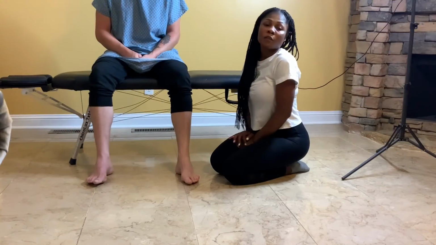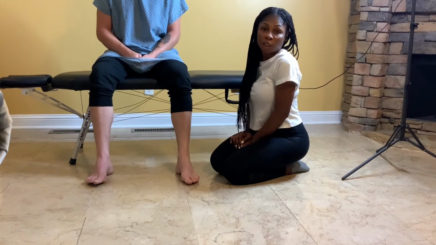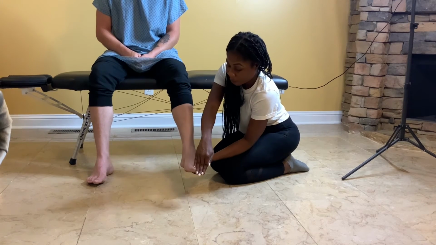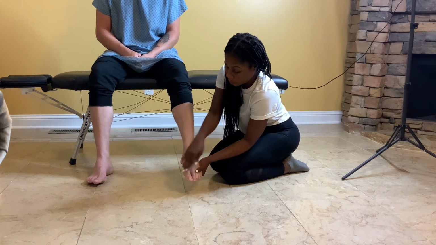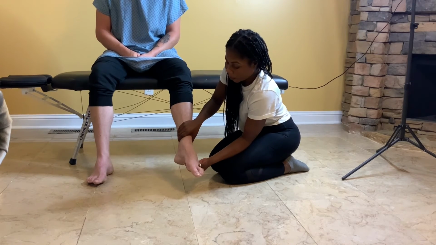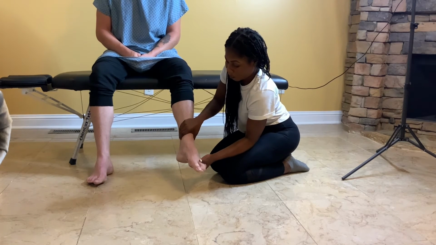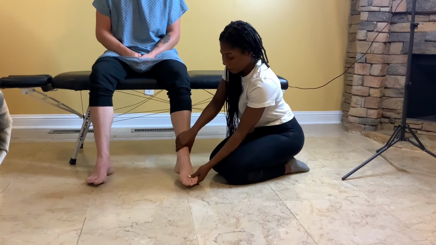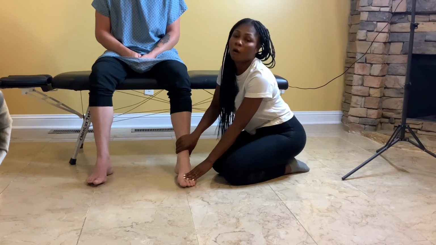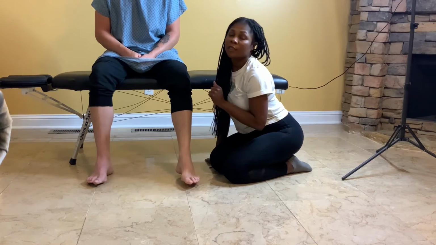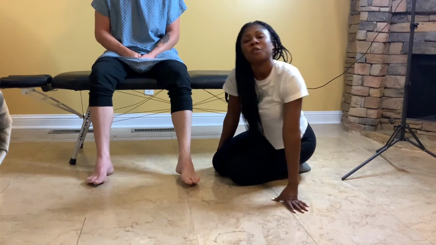Okay, so the next one is going to be plantar flexion eversion. So I'm going to have the patient bring his leg up. I'm going to have you point your toe down and out, stabilizing above here. I'm going to try to bring it up and in. Don't let me. Foot plantar flexion eversion, testing for fibularis longus and brevis, which is innervated by the superficial fibular nerve.